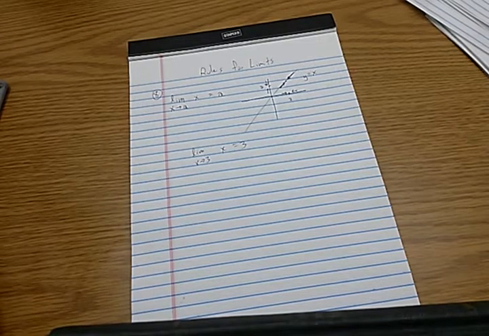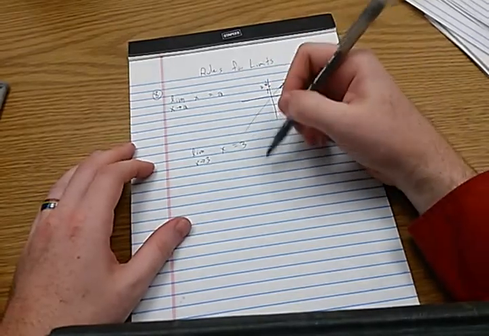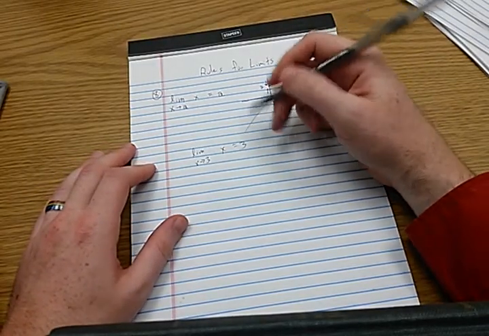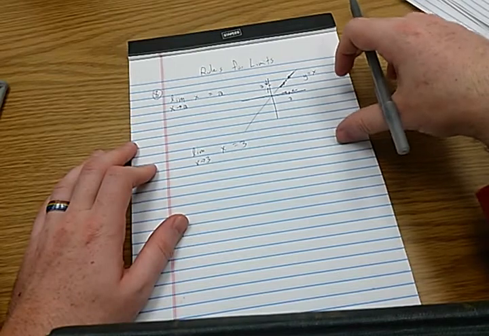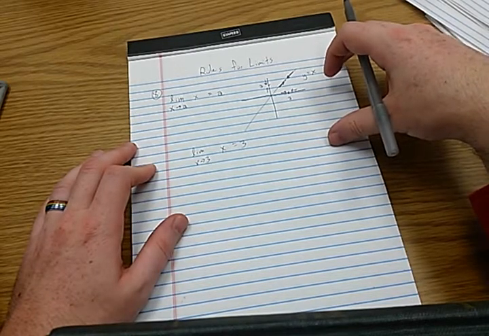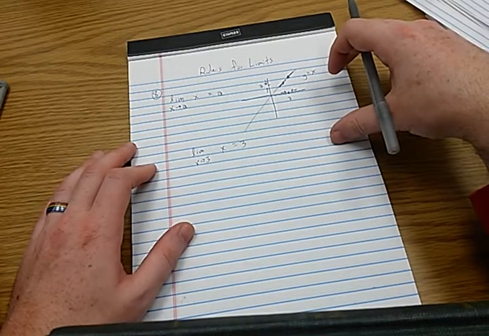However, let's use some of the other limit laws to really wring some extra benefit out of this law number 8.